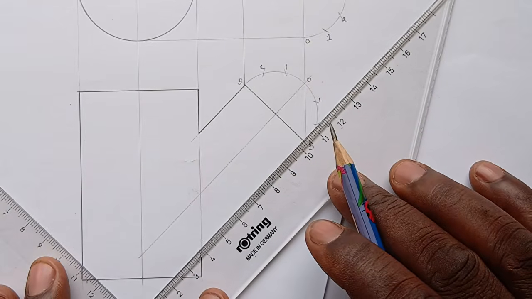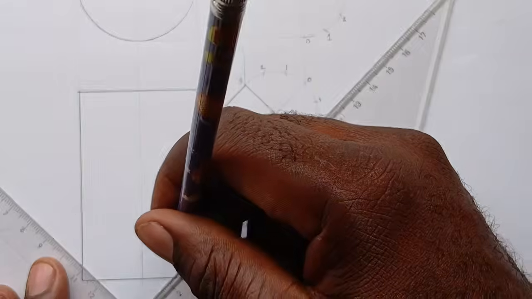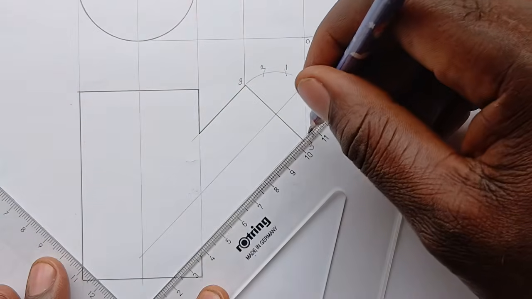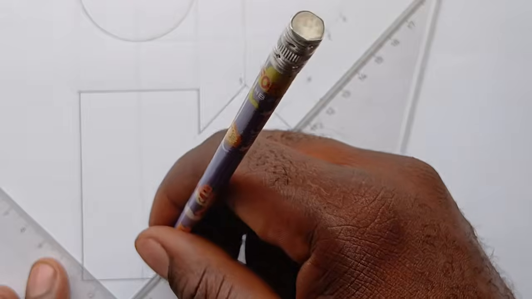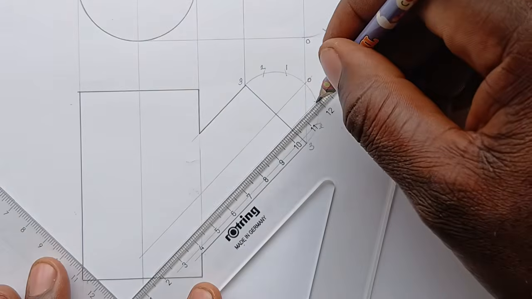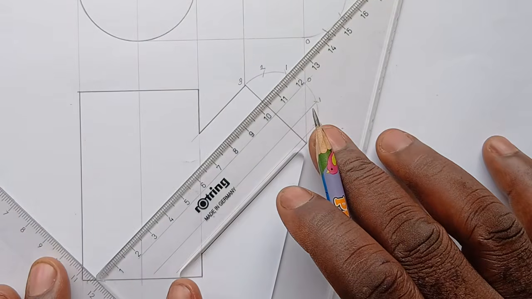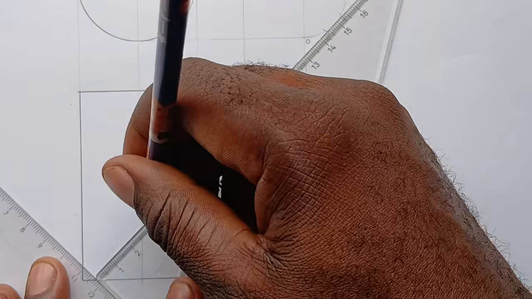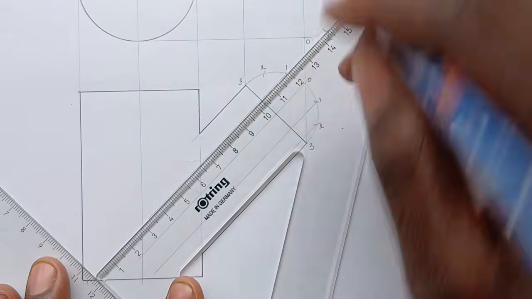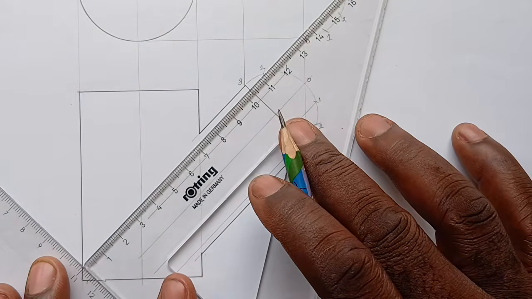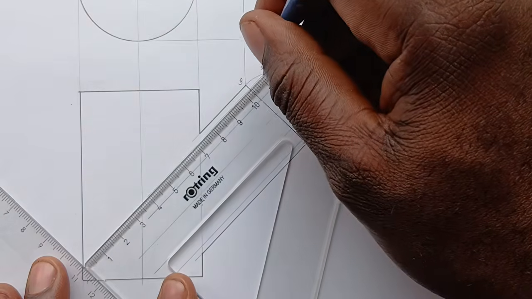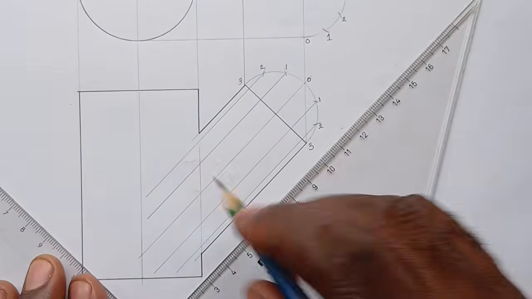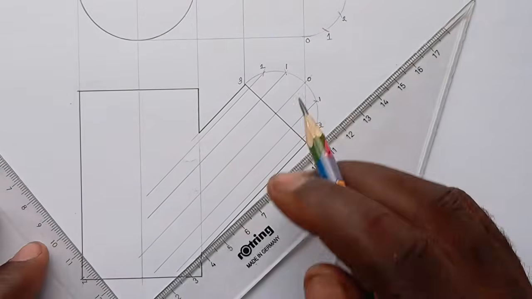I'm going to transfer thin lines, draw them all the way down to 1, thin lines, to 1, thin lines, and to 2. Thin lines, all right?